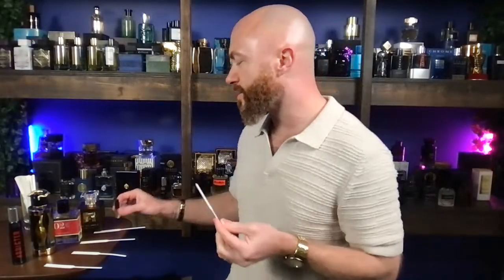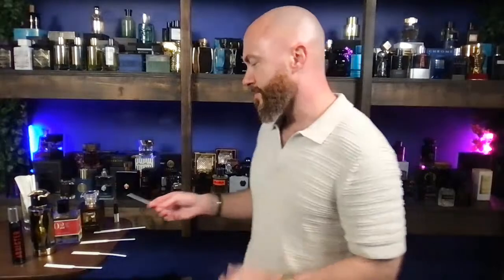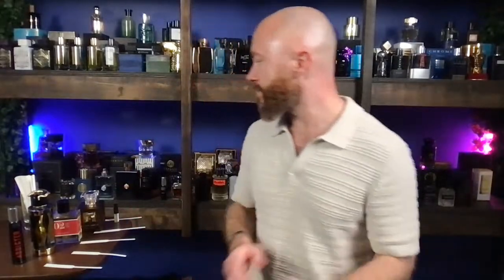If I wasn't already wearing fragrance today, plus this isn't even enough. This is half of a 2 milliliter for me, I would want to douse myself in this. 2 milliliters would be probably enough. Probably maybe 3. God, that's so good. Overspray is the way, bro. Hell yeah, overspray is anonymous.